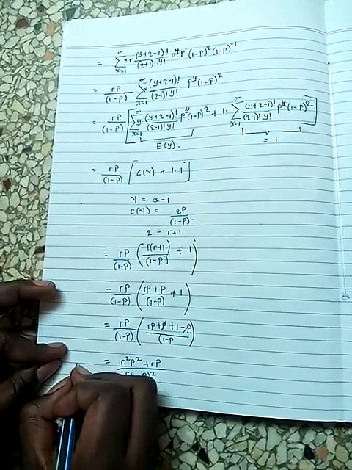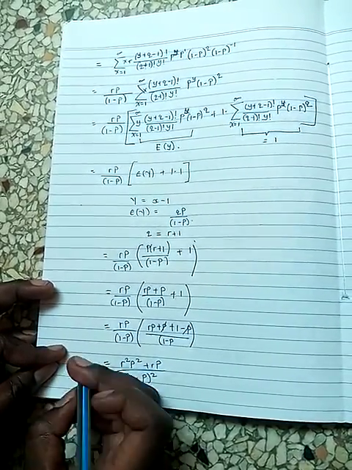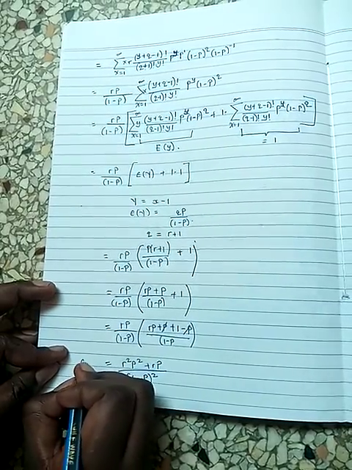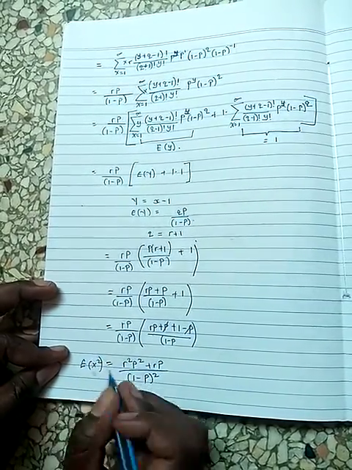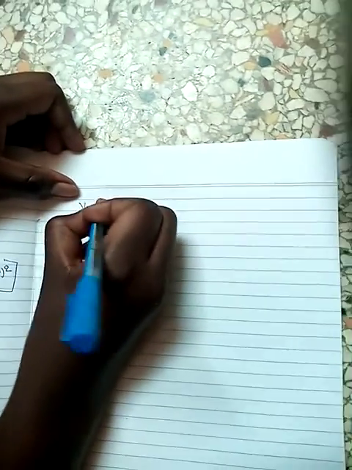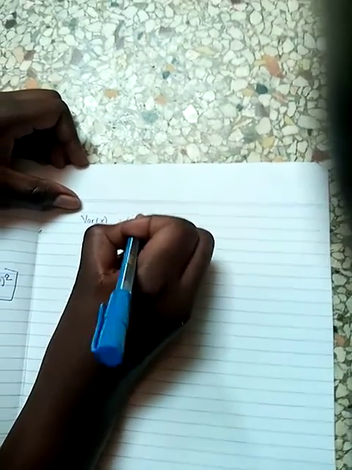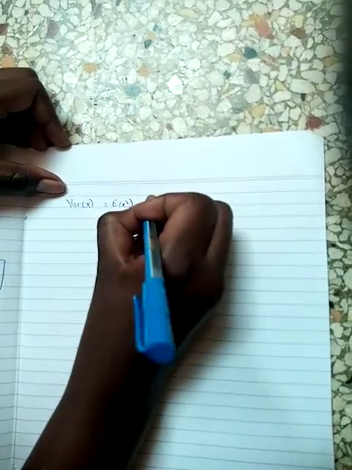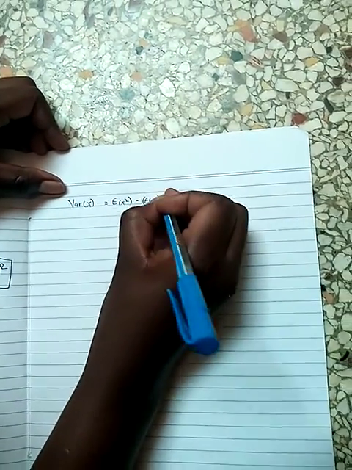But then you know this is not the value of the variance, this is E of x squared. Our variance was given by E of x squared minus the mean all squared.